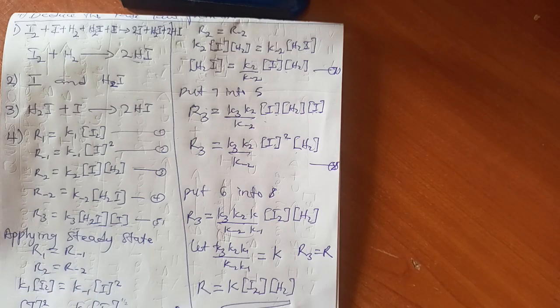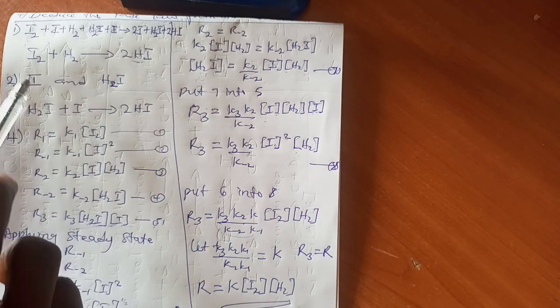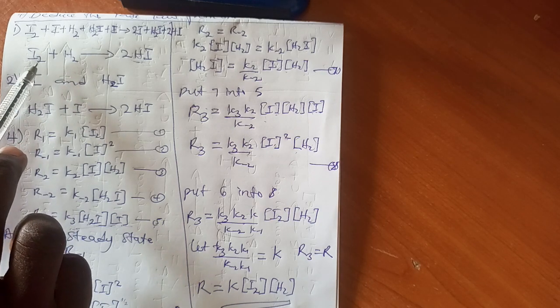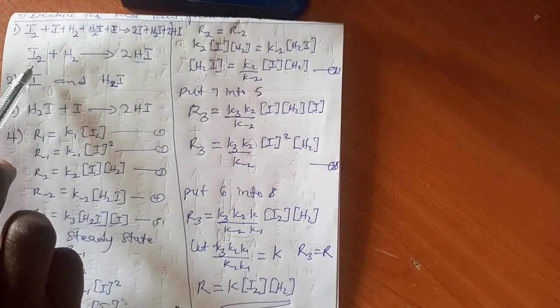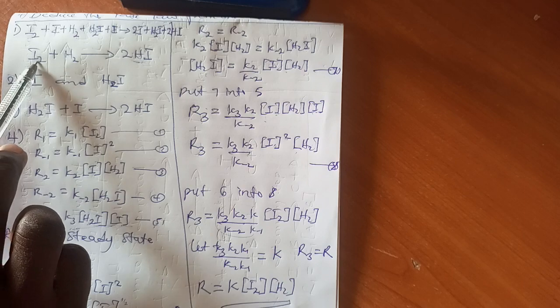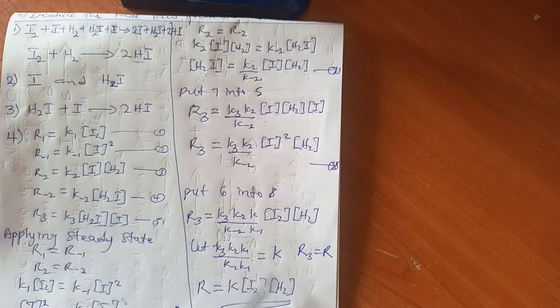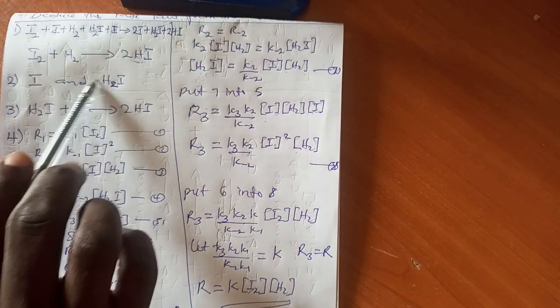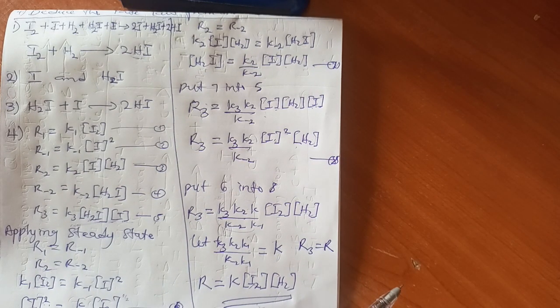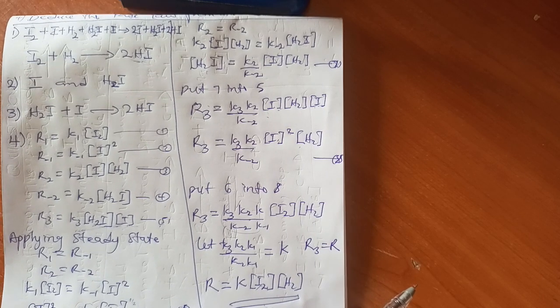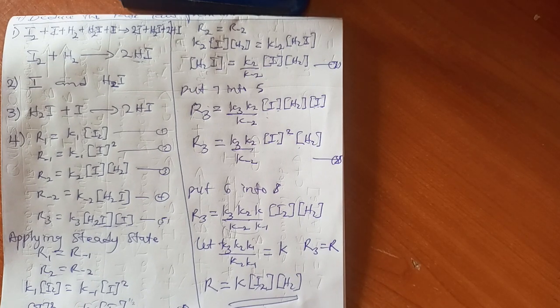Now if you compare this to my overall reaction, does it not correspond? If you are going to write the rate law for this overall reaction, you will have R is equal to K, concentration of I2, concentration of H2. This is what you are going to get. I believe this is very clear to you, and if it is, ensure you go through it again so that you have proper understanding. Better still, write it out. When you write it out, you get it clearer.